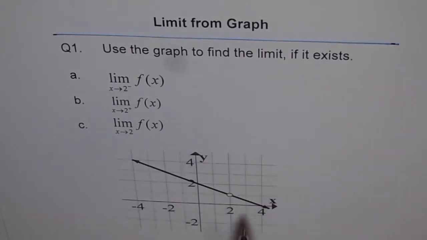The graph of the function is given to us here. It's a straight line which has a discontinuity at 2. So at 2 there is a hole, right? So it is actually a discontinuous function. So the value of the function does not exist at 2. But does the limit exist? This is what we are trying to figure out, right? This is a very simple and beautiful example which helps you understand limits. Now, let's answer these questions one by one.